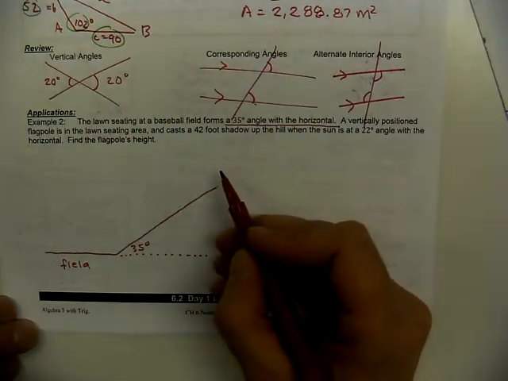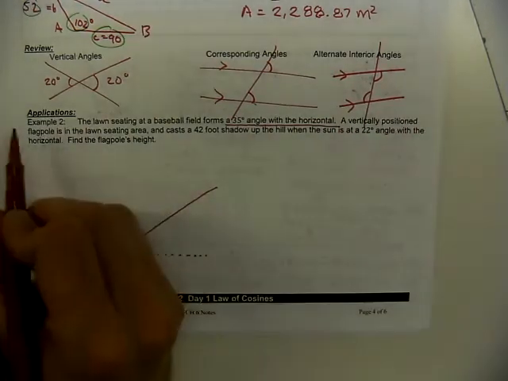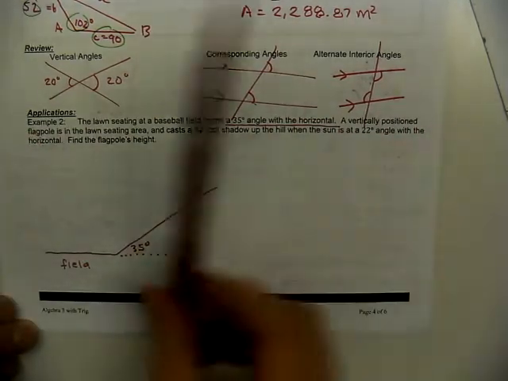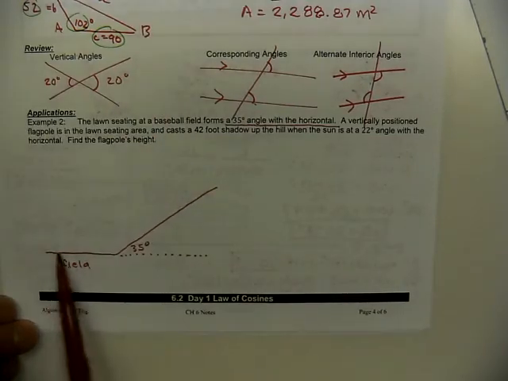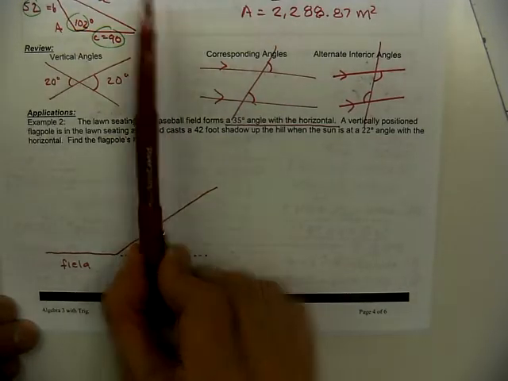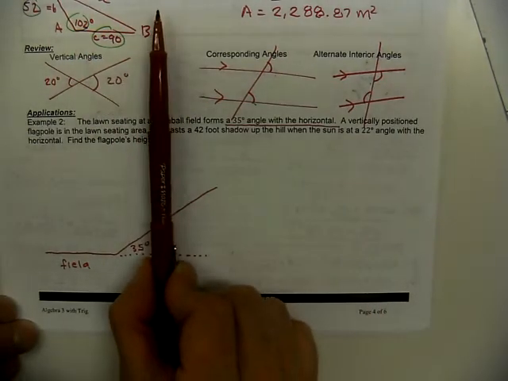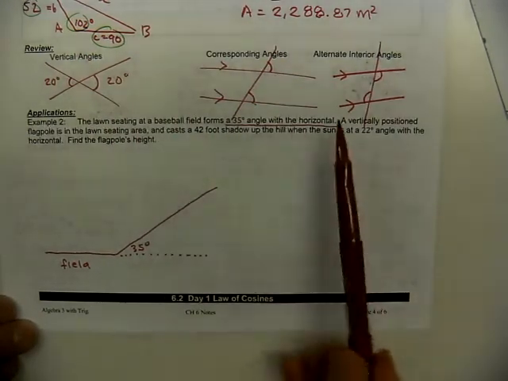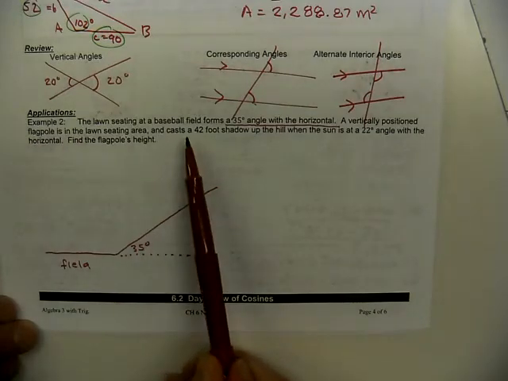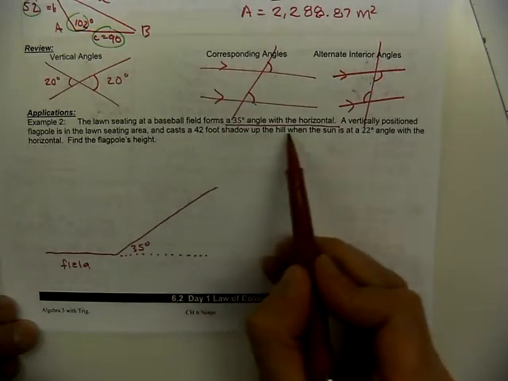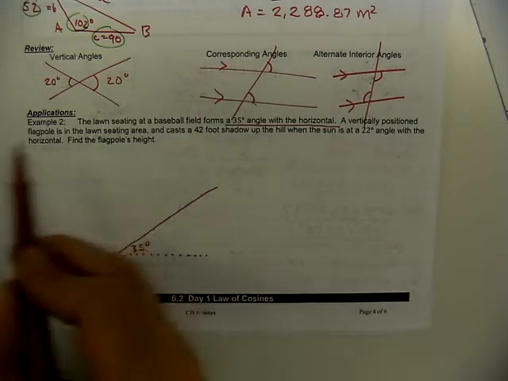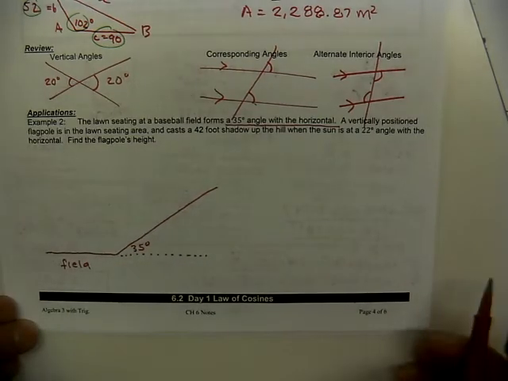Now somewhere on that we have the flagpole, so a vertically positioned flagpole. So vertically means vertical with respect to the horizontal reference line that we're using. We're not talking about perpendicular to the seating area. We mean vertical, that's straight up and down. A vertically positioned flagpole casts a 42-foot shadow up the hill when the sun is at a 22-degree angle with the horizontal. That's a lot of information there.